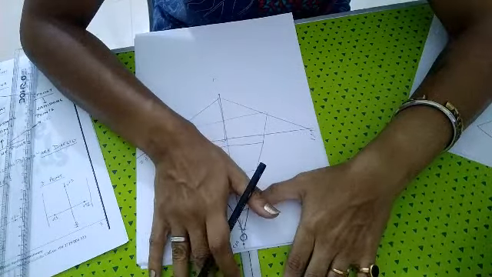Now let us see with these illustrations how they are drawn. Now the first example is of vanishing point 1. Now in this one, this is our line of horizon. This is where the person is standing, a straight line.